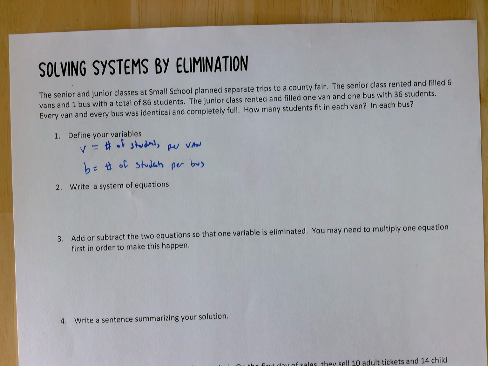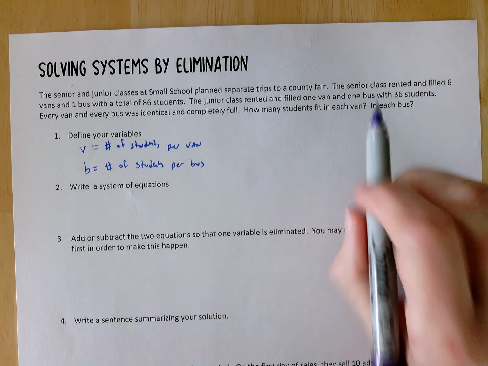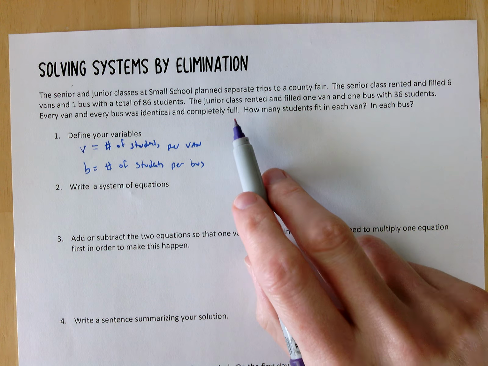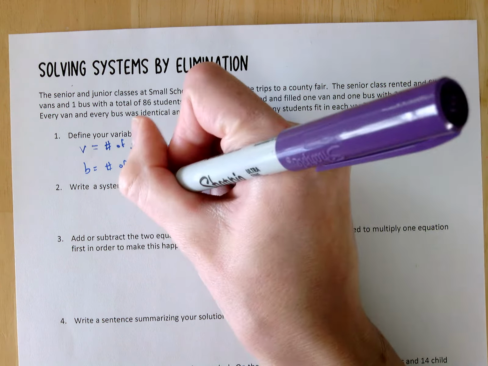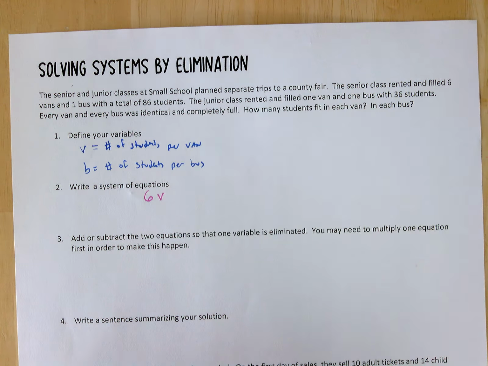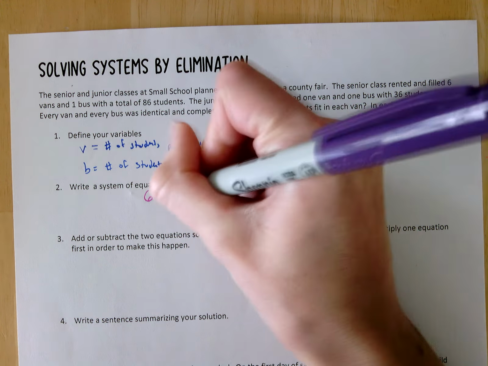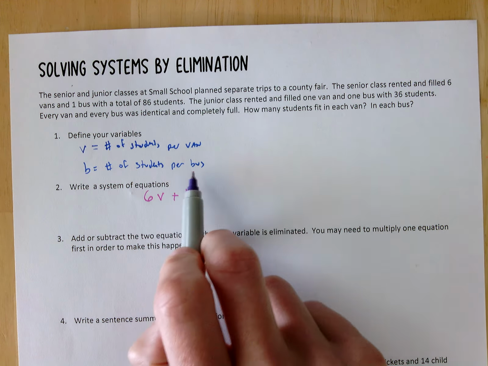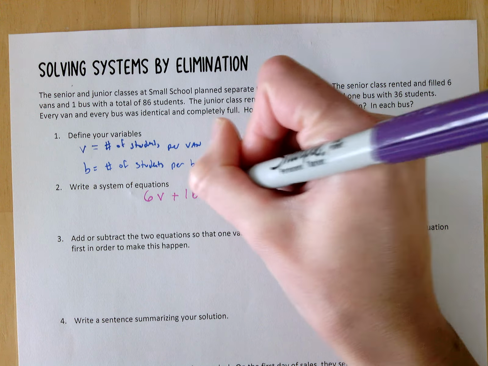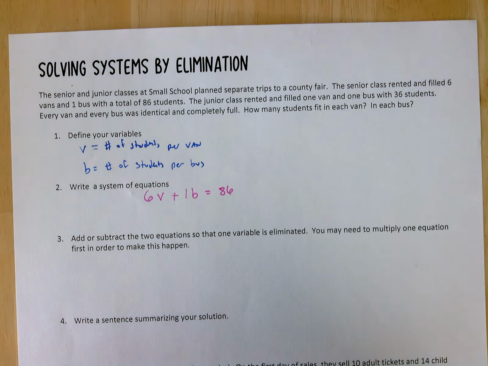All right, step 2 is we are going to write a system of equations. So your two equations, usually one is going to be one situation and the other will be the other situation. So here the 2 situations are the senior class and the junior class. For the senior class, they rented and filled 6 vans. So they had 6 vans with V people each, plus 1 bus with B people in it, right? That's the number of students in a bus. And that worked out to a total of 86 students.